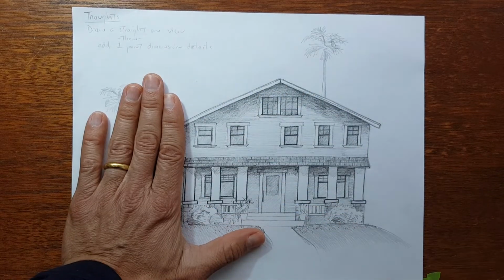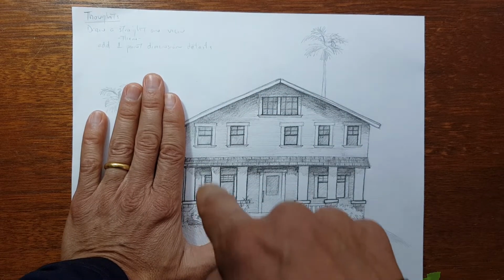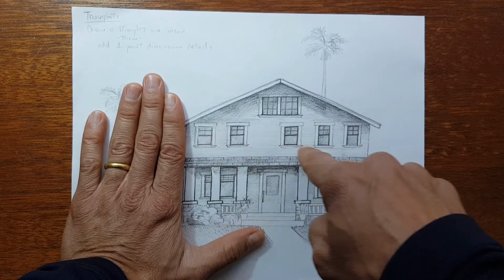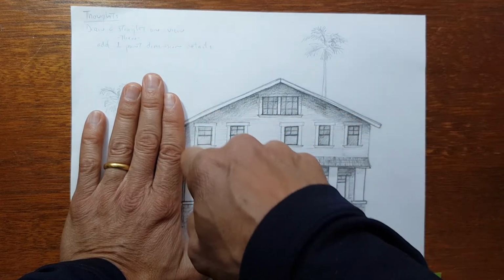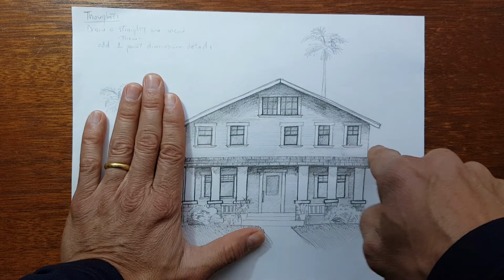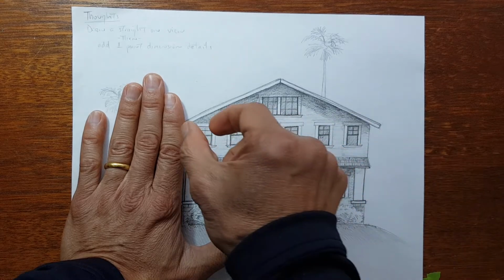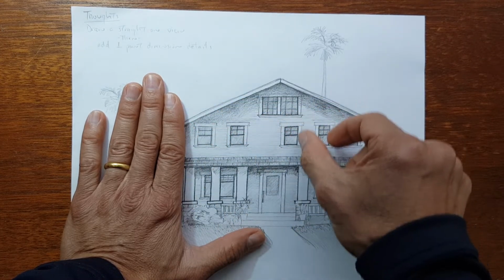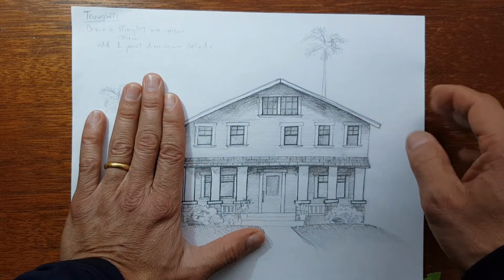All right? And if you remember from the video, he made a lot of guidelines which help to create things of the same size, like the windows, right? Make a guideline here, guideline across here, and then just kind of eyeball the width of each one of these. Or if you're more particular, you can measure it, doesn't really matter.